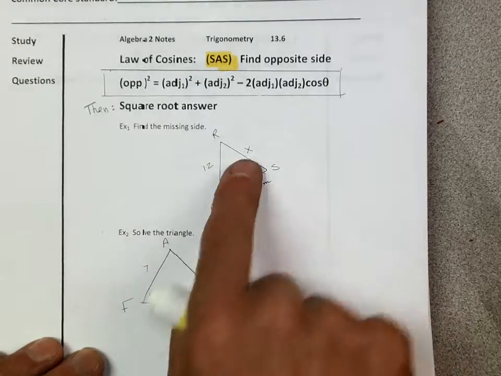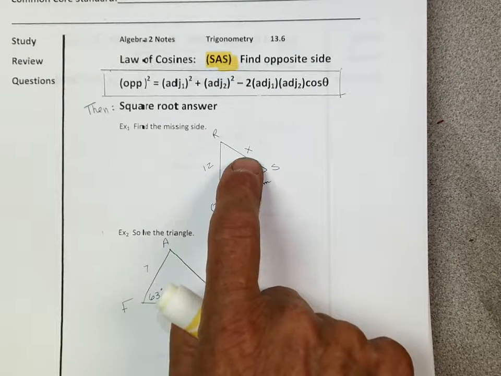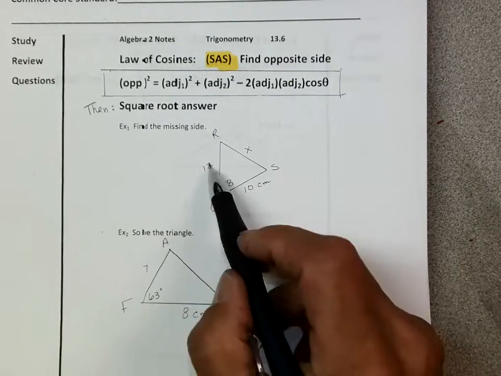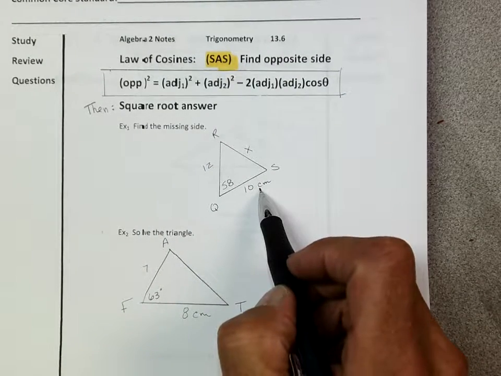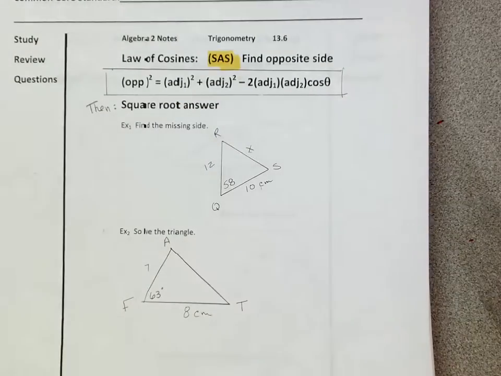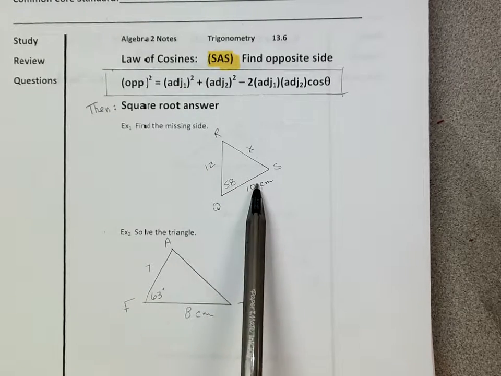It'd be nice if we had opposites, we would use what we did on Friday, the law of sines, right? But there are no opposites. But what I do have, I know side, angle, side. If I know that, then I can find the opposite side using the law of cosine. So let's set it up. Adjacent 1, adjacent 2, it doesn't matter at all.